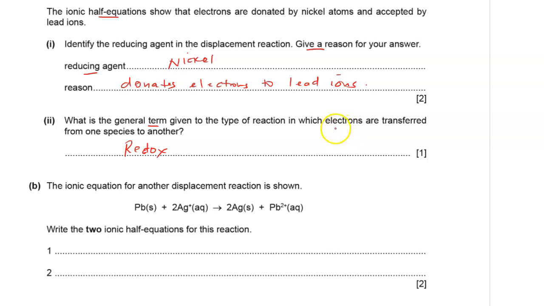When electrons are transferred from one species, the species that loses electrons undergoes oxidation, and that is the reducing agent, and the species that gains the electrons undergoes reduction, and that is the oxidizing agent.